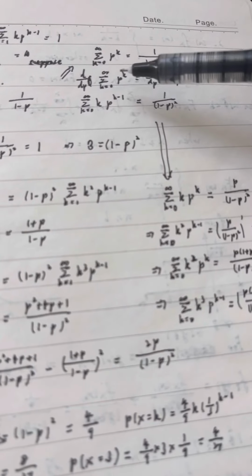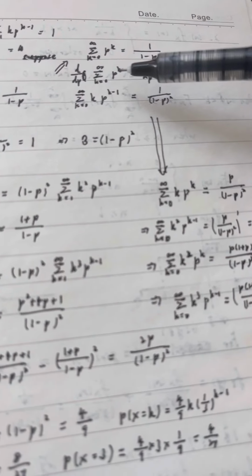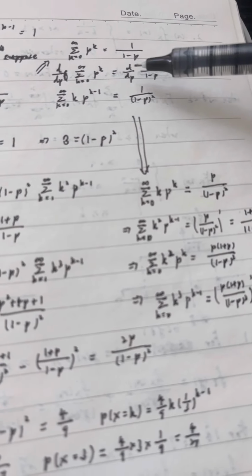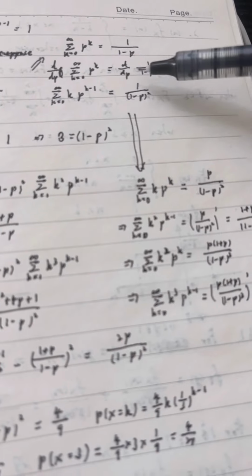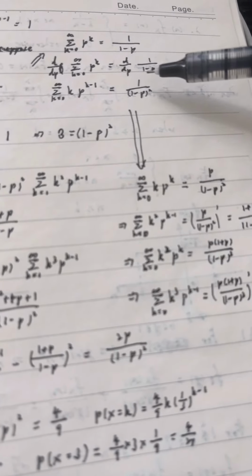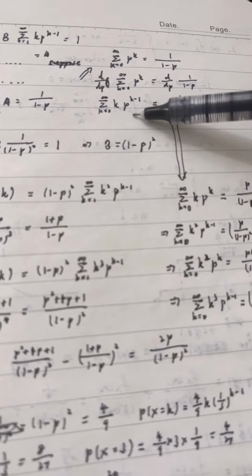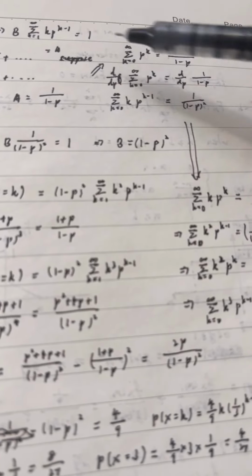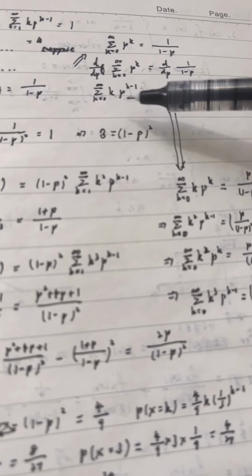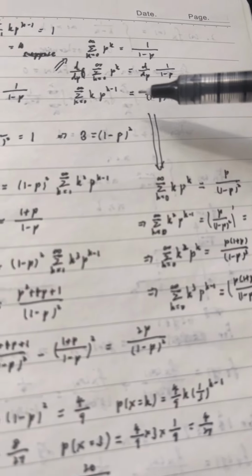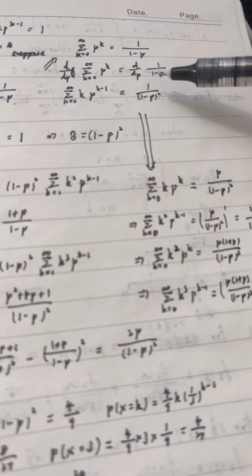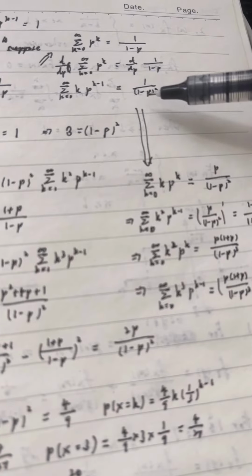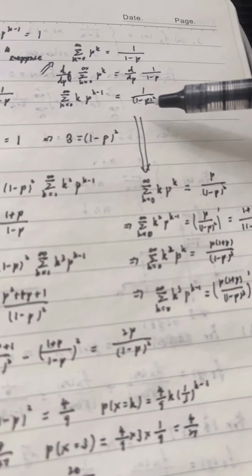The left side is the derivative of the summation of p to the power of k, and on the right side we simply calculate the derivative of 1 divided by 1 minus p. On the left side, the derivative is just the summation of k times p to the power of k minus 1, and it equals the result of this derivative, which is 1 divided by 1 minus p squared.